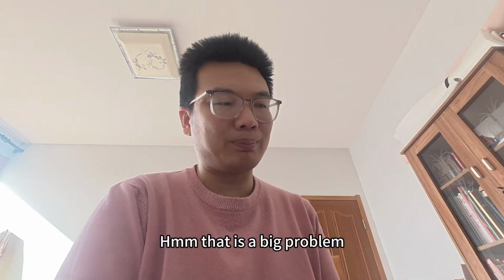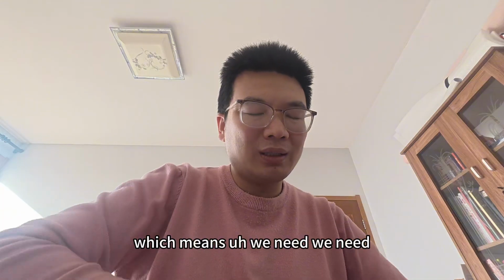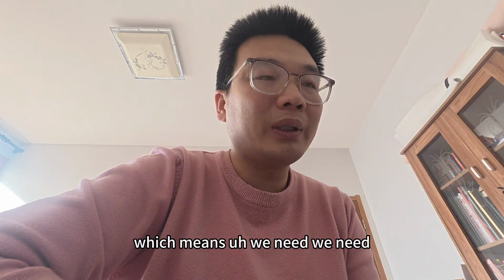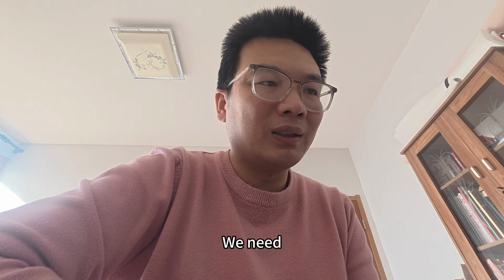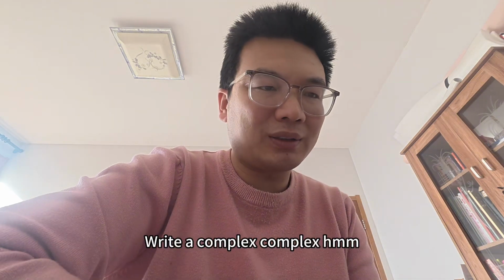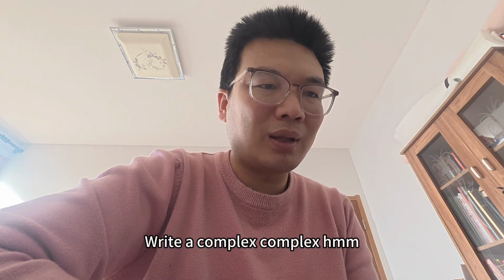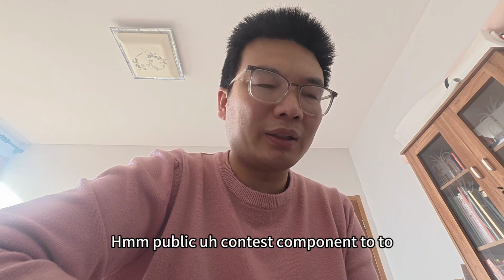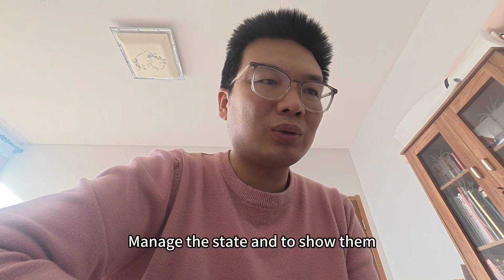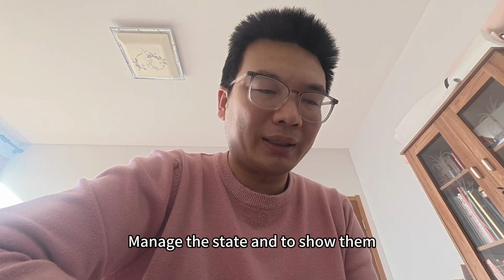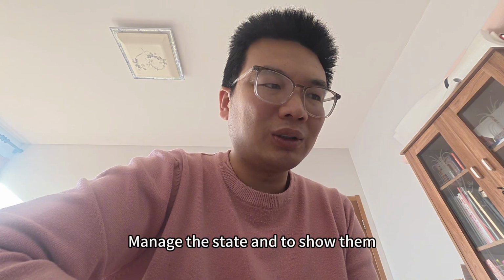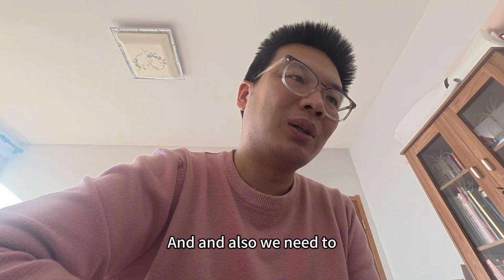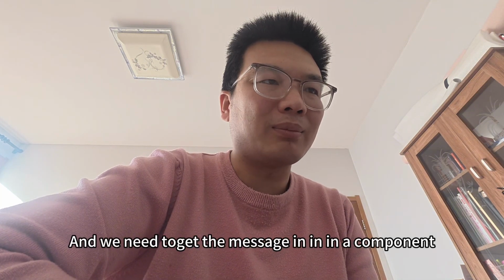That is a big problem, which means we needed to write a complex public context component to manage the state and also to get the message in a component.